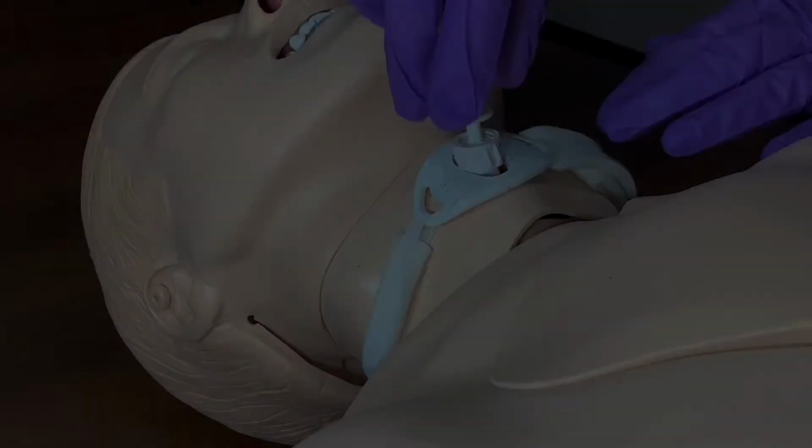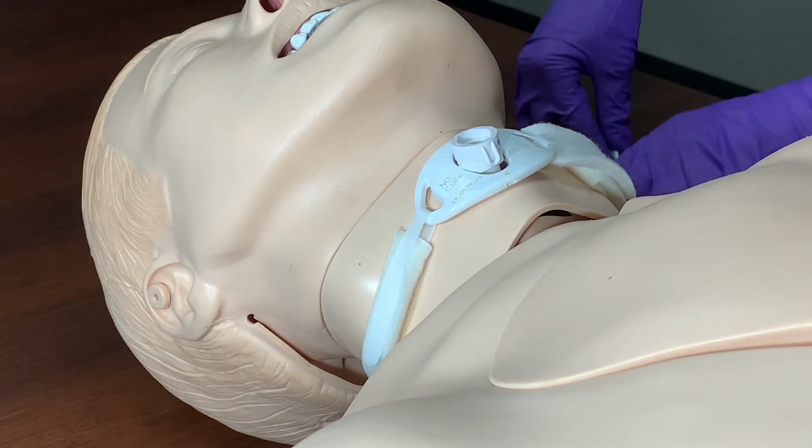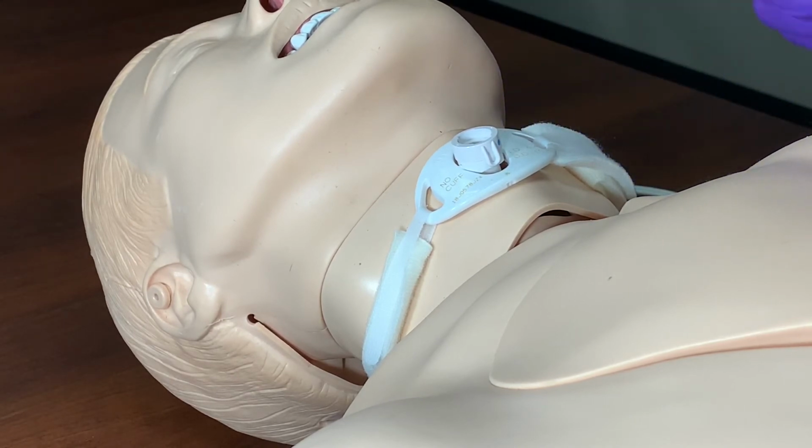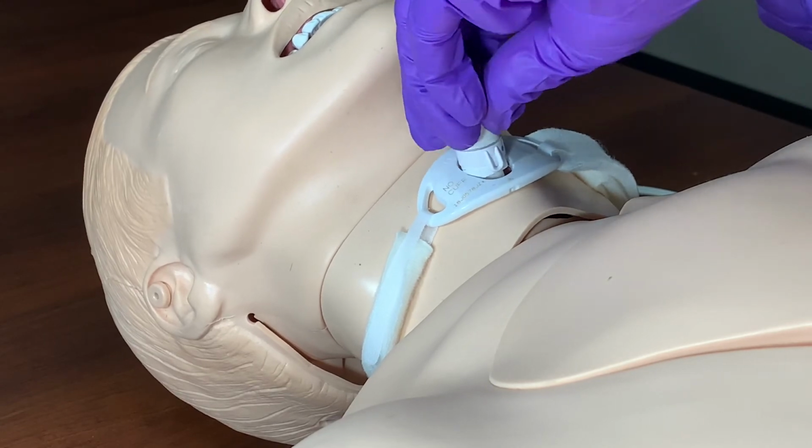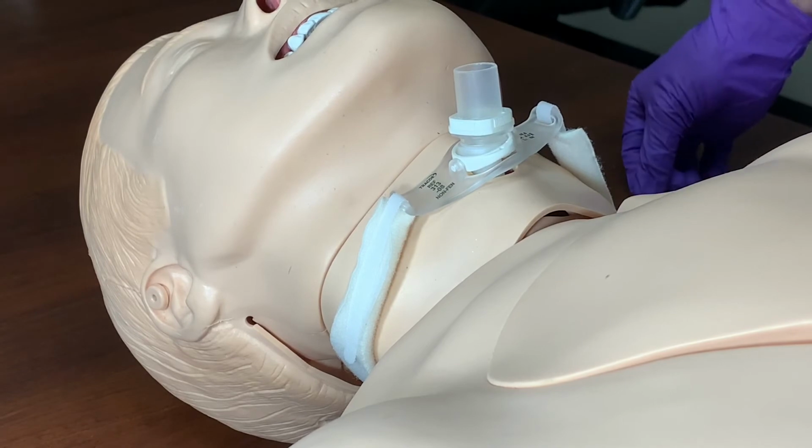Once the tube is in place, remove the obturator from the inside of the tube. With some trachs, you will have to exchange the obturator for an inner cannula, whereas in other brands, the obturator is made to fit with the inner cannula in place. At this point, you can secure the tube to your neck with the Velcro tie.